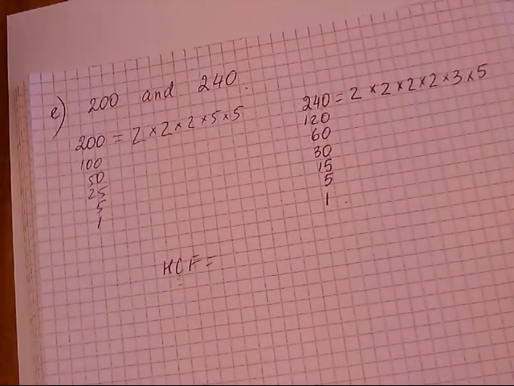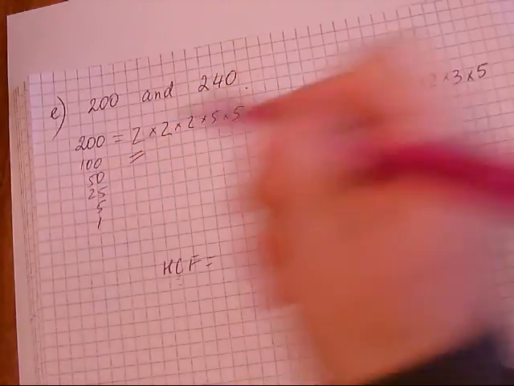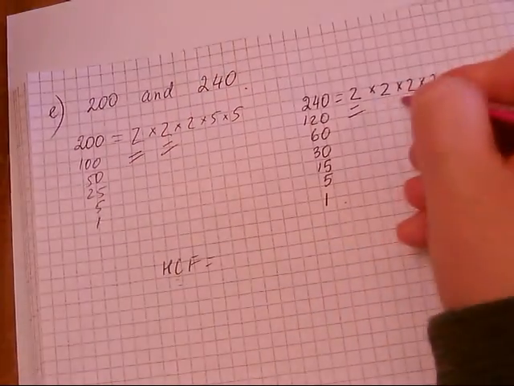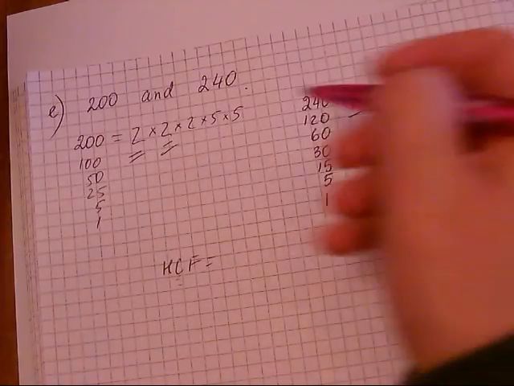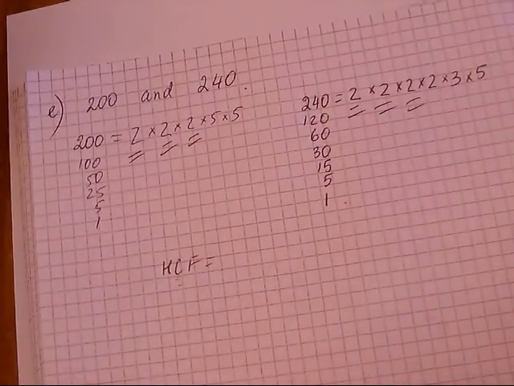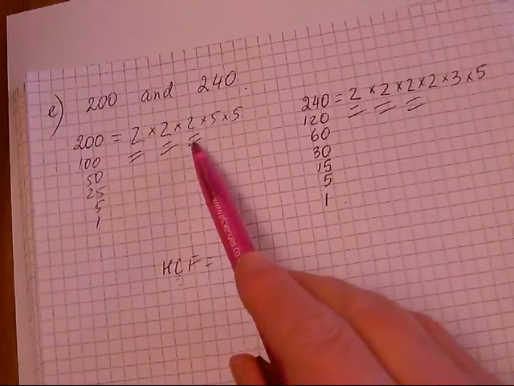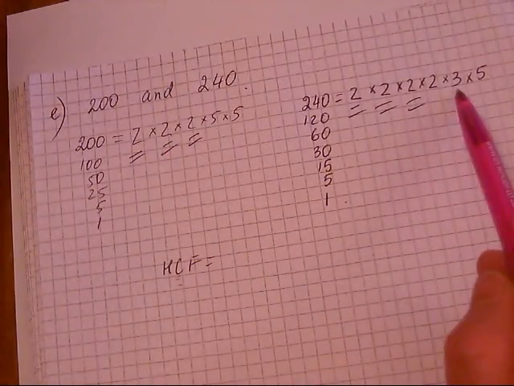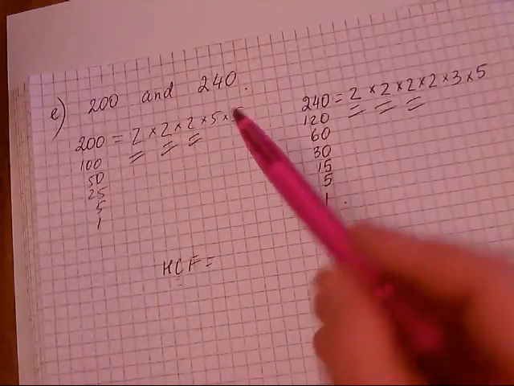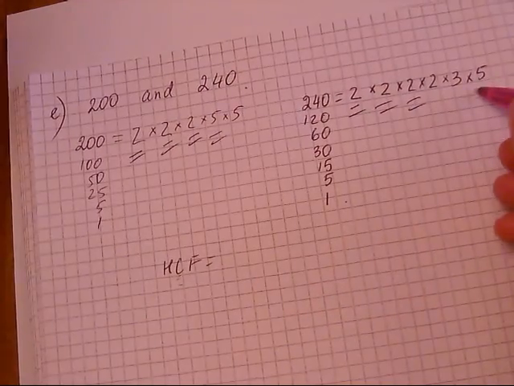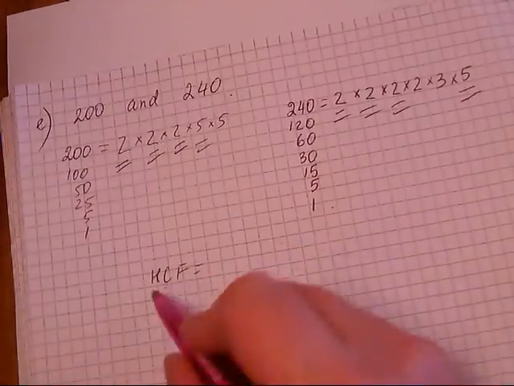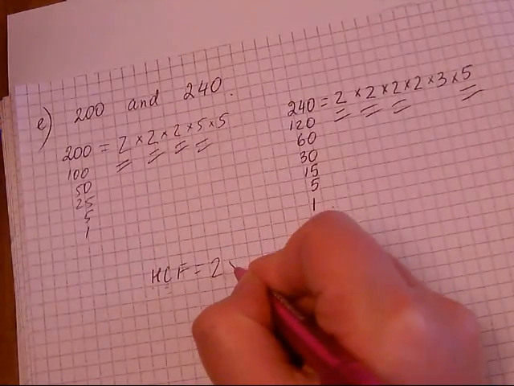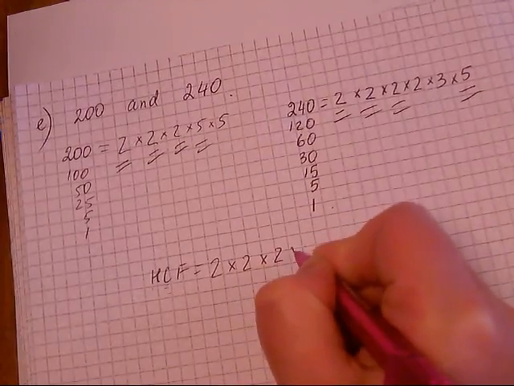Okay, so let's find common factors. That is the 1. Then we have one more 2. And then we have one more 2. Okay, we finished with 2s here. There's no 2 left in 200, no 3 here, but there is a 5. So my highest common factor will be the product of all common factors, which is 2 times 2 times 2 times 5.